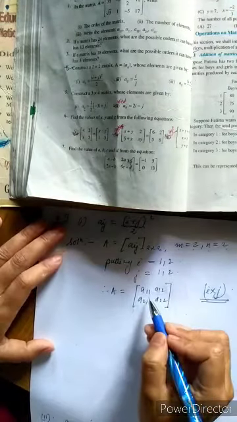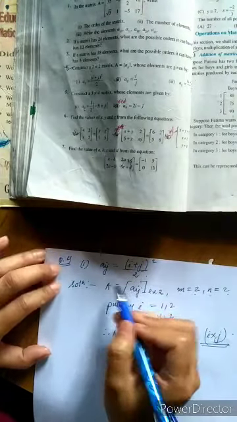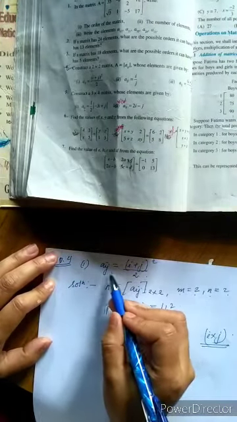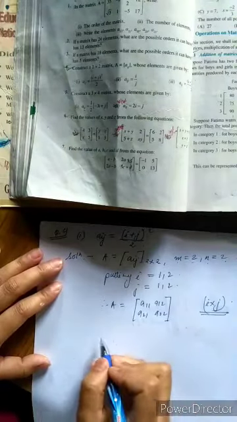Then find these values by using the general rule aij is equal to (i plus j) whole square divided by 2.